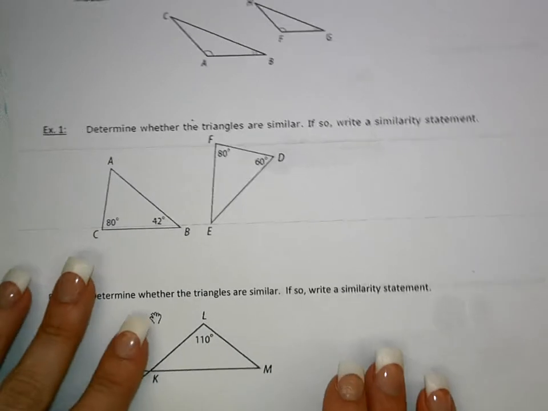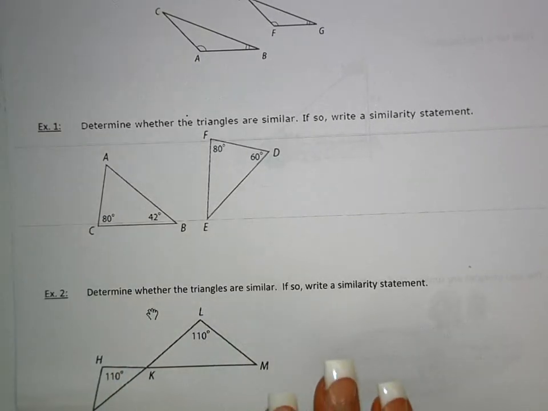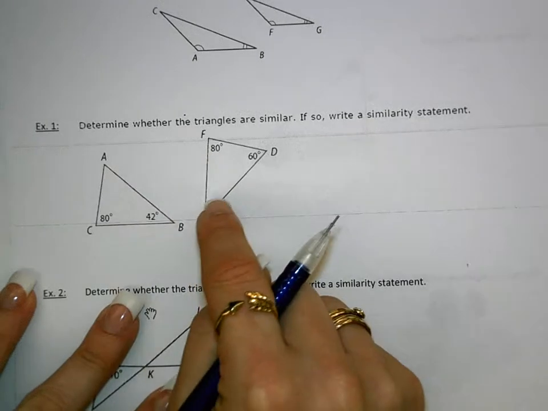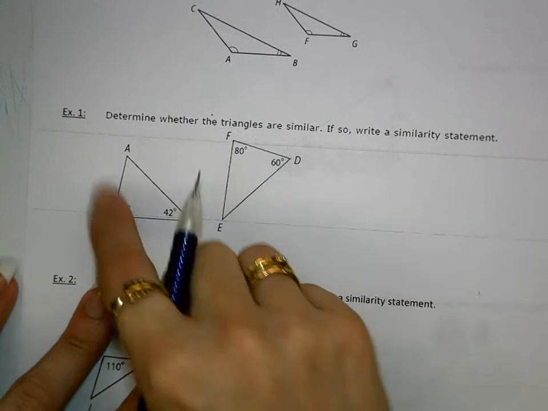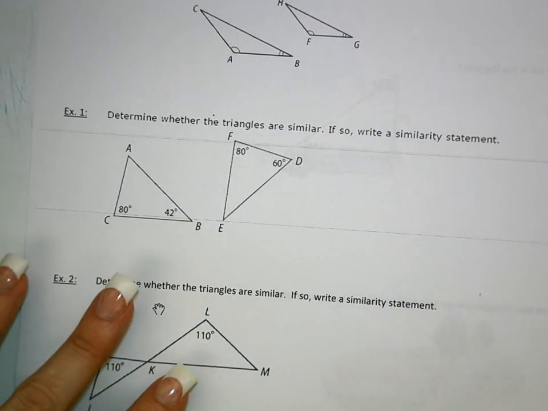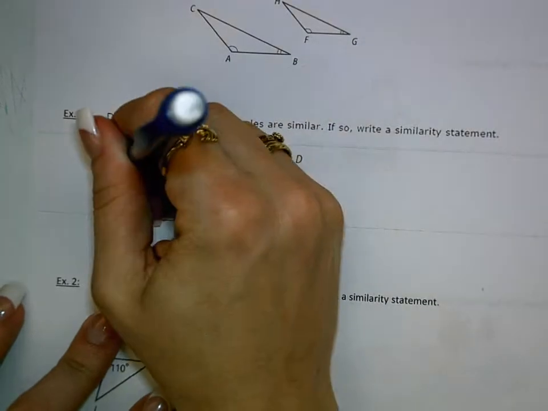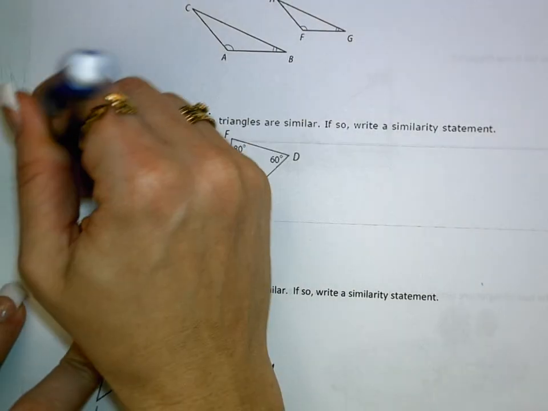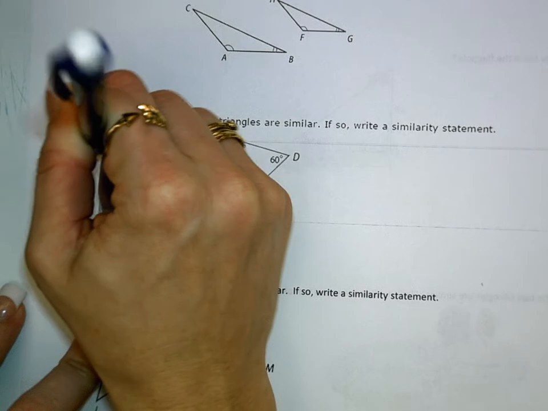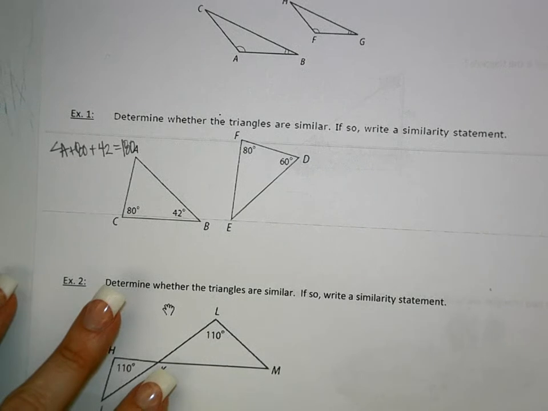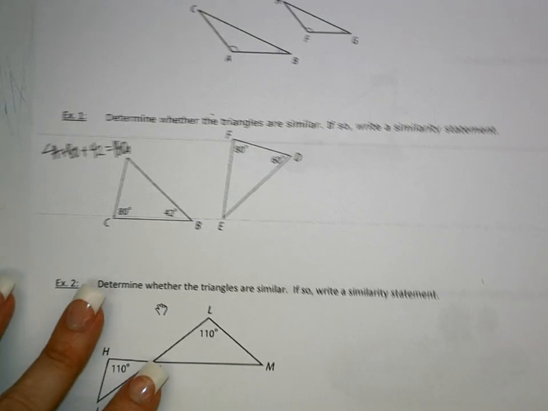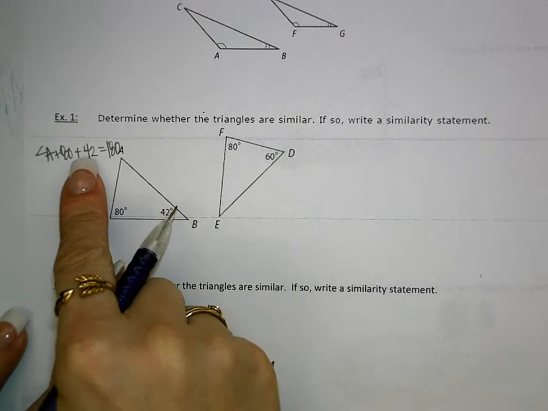For number one, it says determine whether the triangles are similar. If they are, then write a similarity statement. So what we have to do is figure out what are the missing angles here. How could we figure out what the missing angle A is here? Amber? We know that all of the angles inside a triangle equal what? 180. Okay? So we could say that this is angle A, so angle A plus 80 plus 42 equals 180. Then how would I solve for angle A? What would you have to do there? Subtract. We'll add these two together and then yes, subtract.